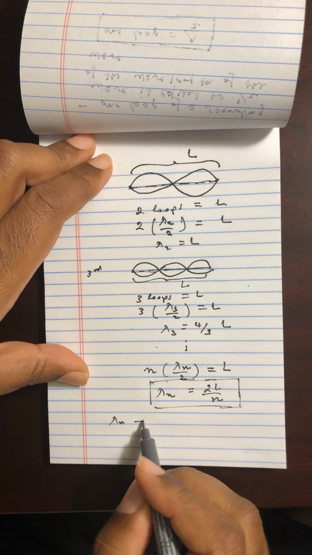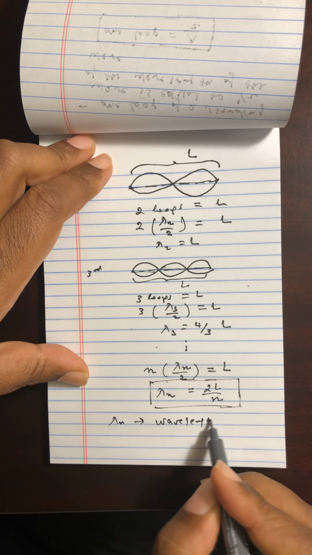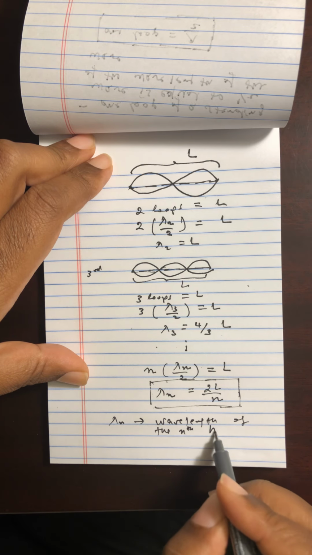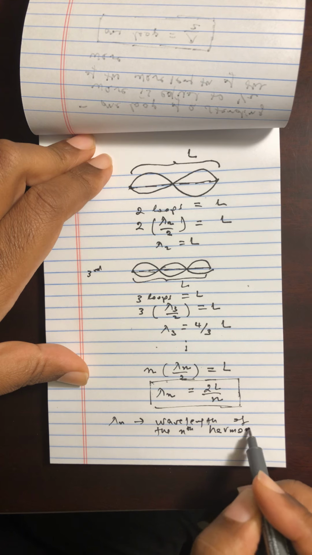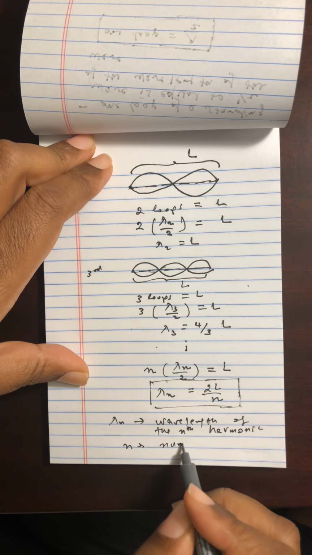So lambda n is the wavelength of the nth harmonic, and n is the number of loops.